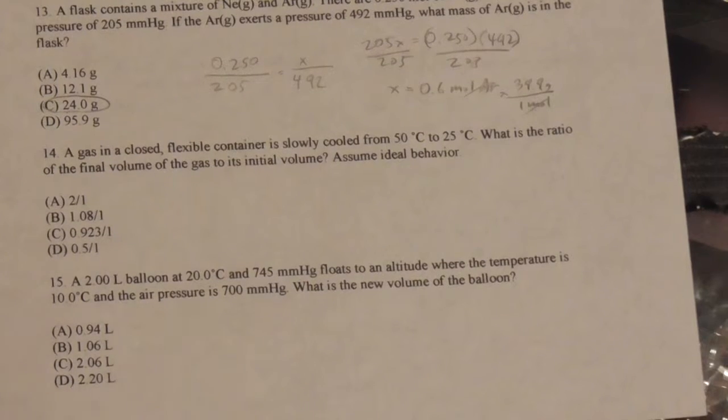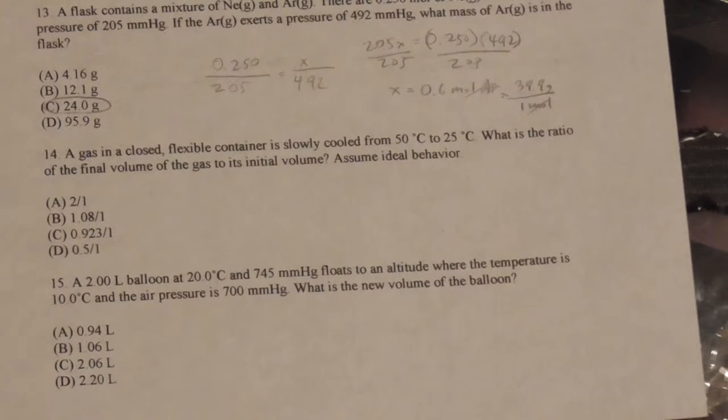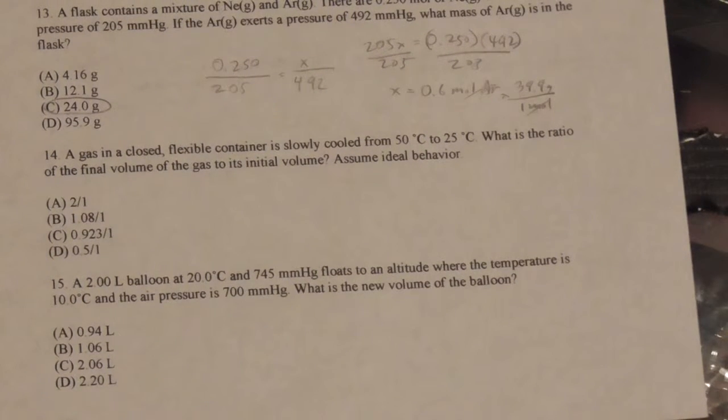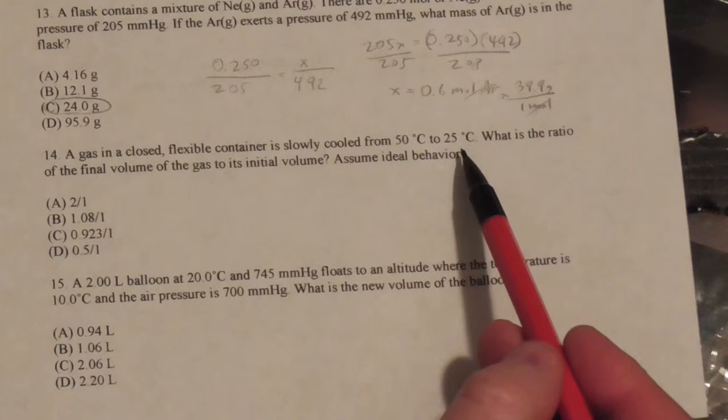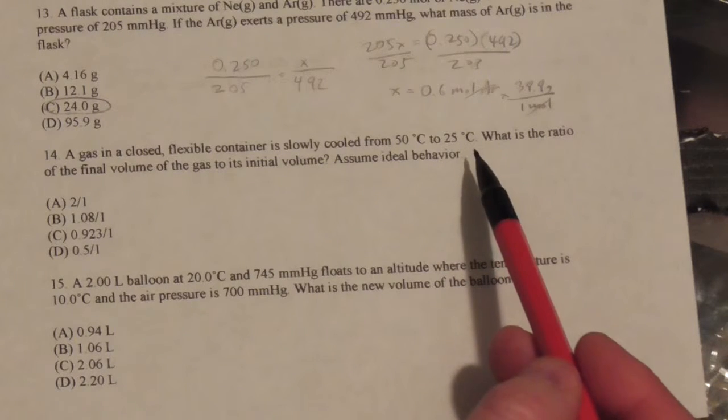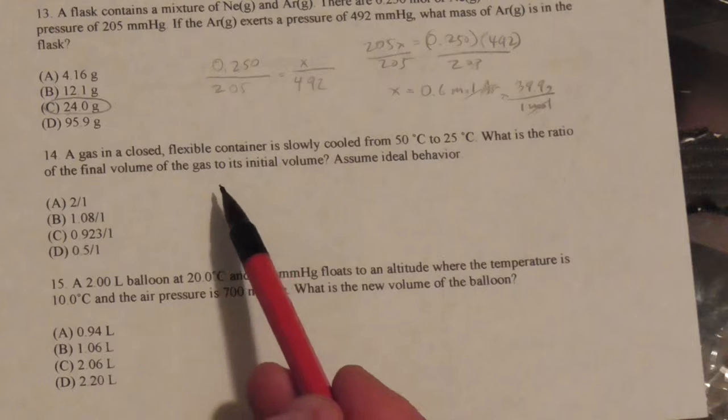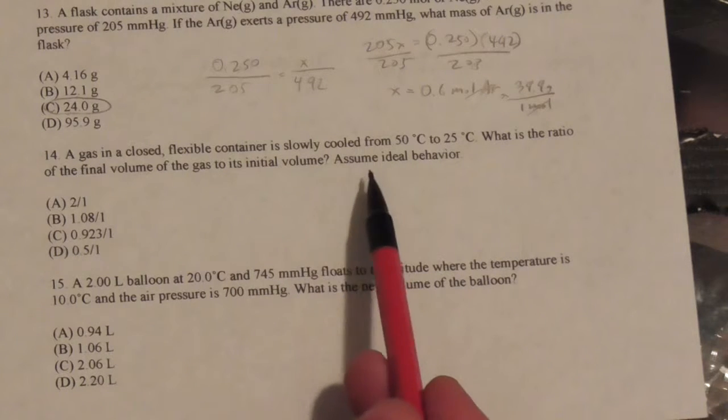Alright, let me see if I'm still able to fit. Yes, I am. A gas in a closed, flexible container is slowly cooled from 50 degrees Celsius to 25 degrees Celsius. What is the ratio of the final volume of the gas to its initial volume? Assume ideal behavior.